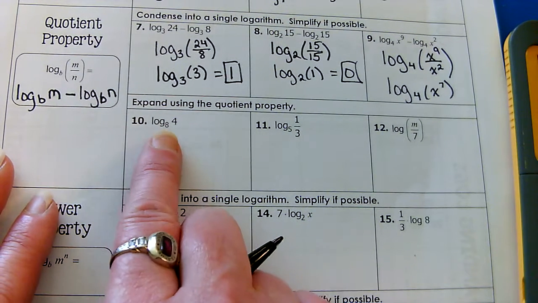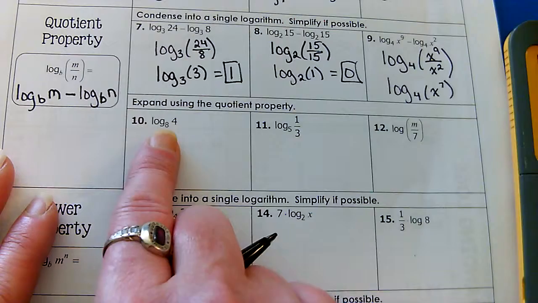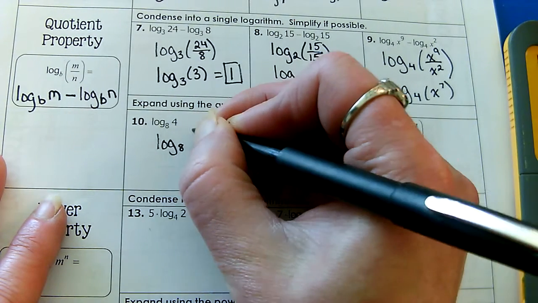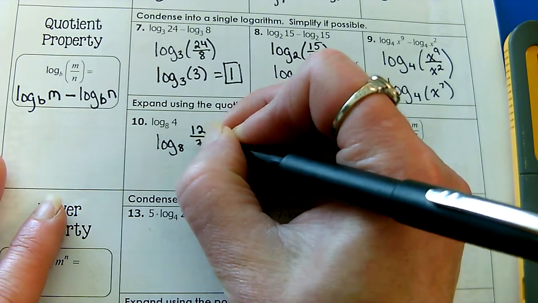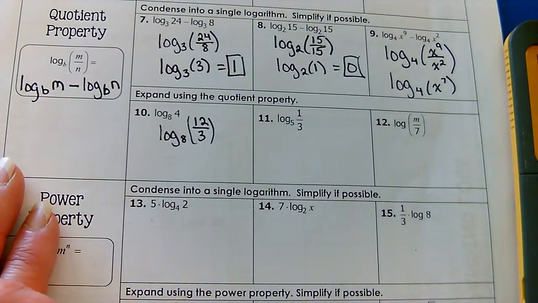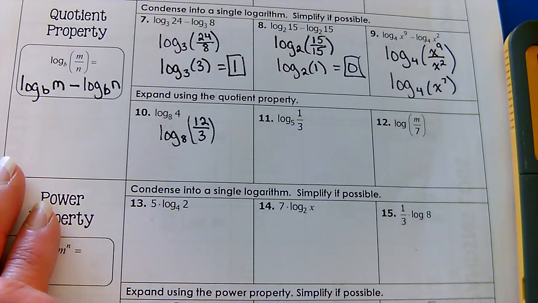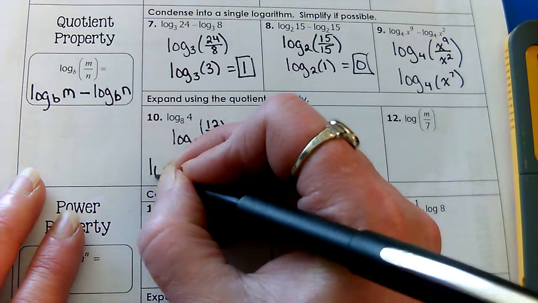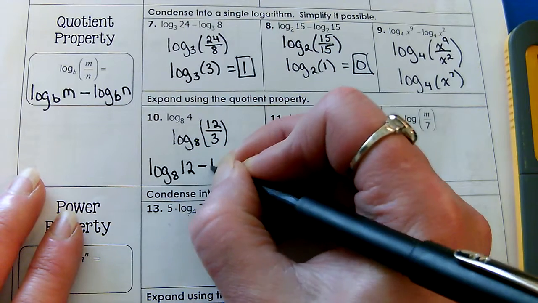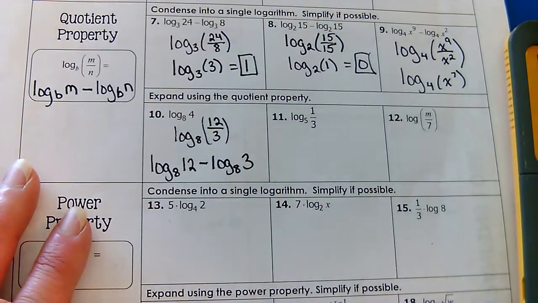So let's think of some ways I could write 4. Oh, how about 12 divided by 3? I like that. How many ways could I make up a division problem that gives me a 4? Oh, you could have done 40 divided by 10. There's so many options. But that's the one I chose.